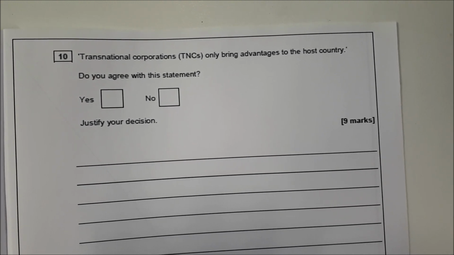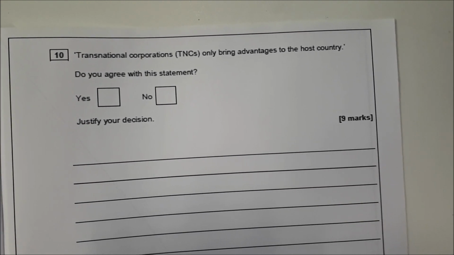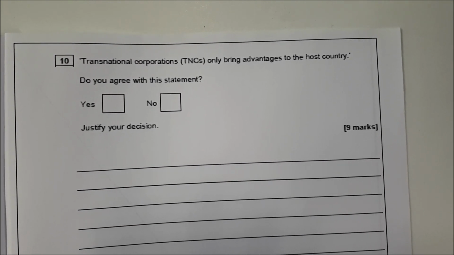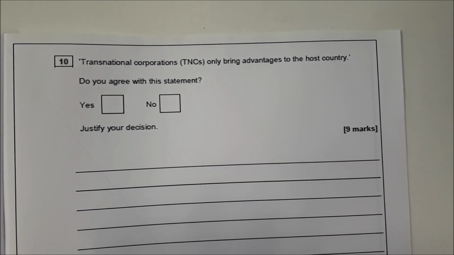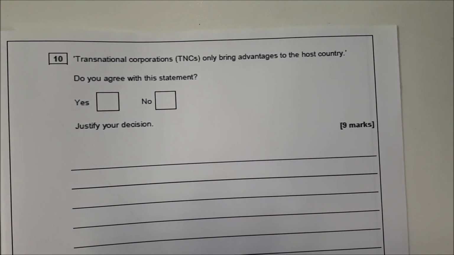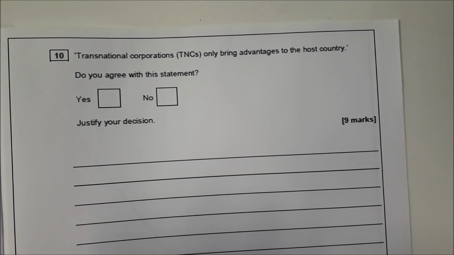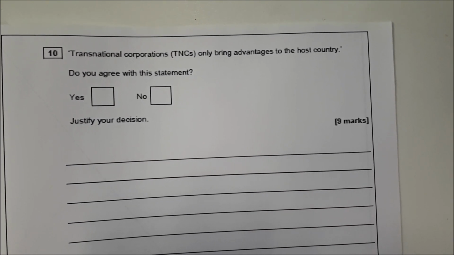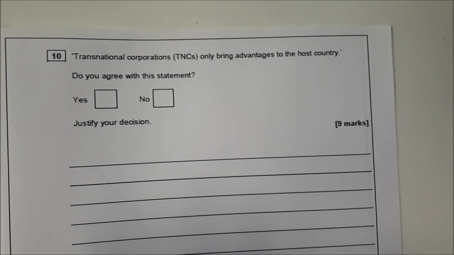Now, this question is a statement, and they're asking if we agree. So the statement is, transnational corporations, TNCs, only bring advantages to the host country. Do you agree with this statement? Yes or no? And we're being asked to justify our decision.